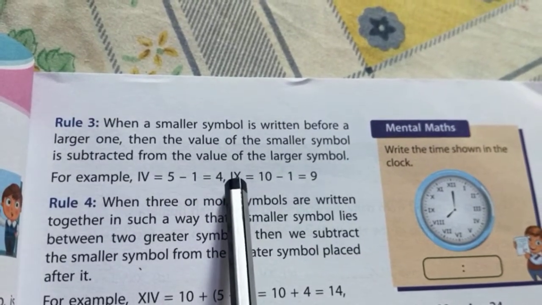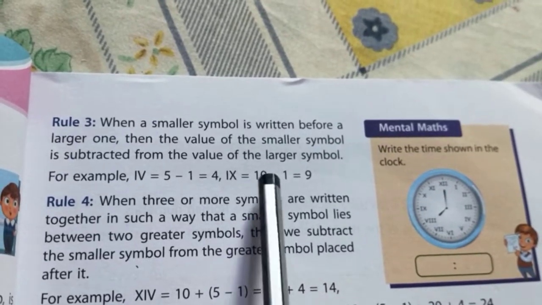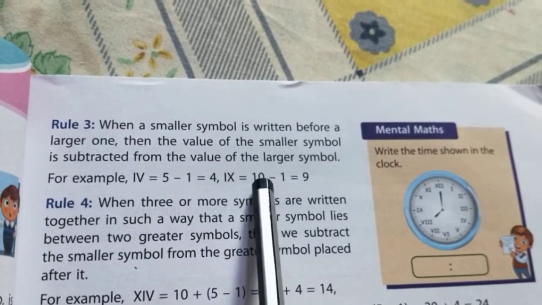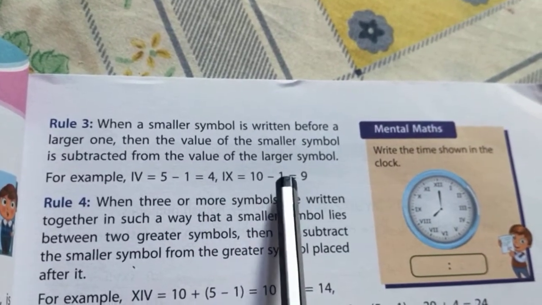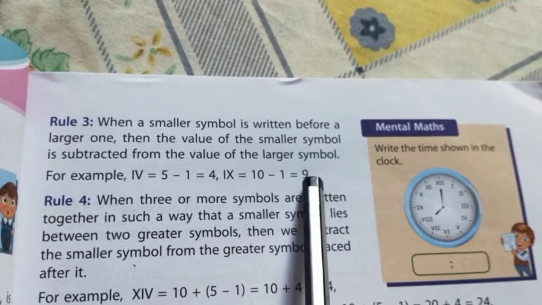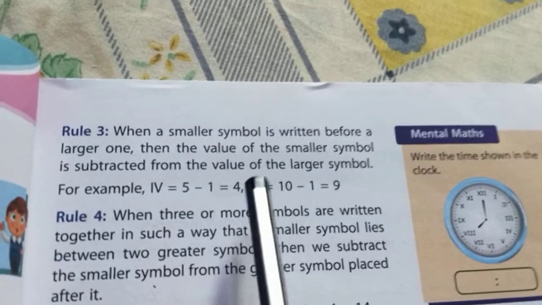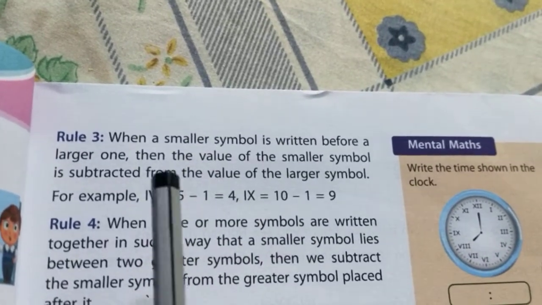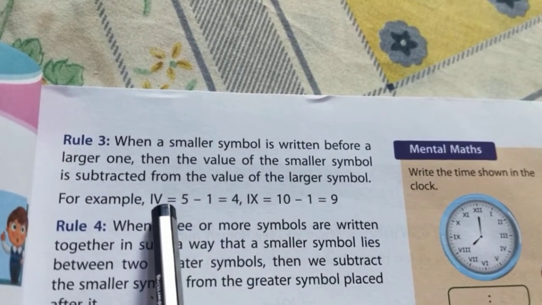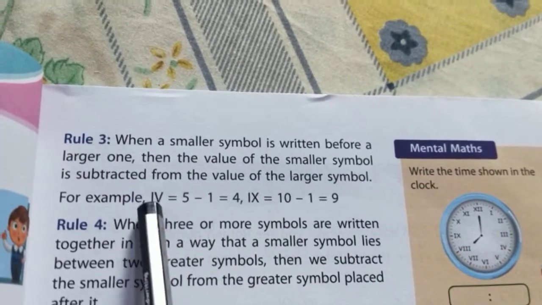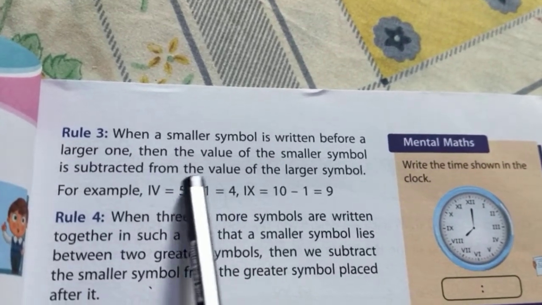Another example, IX is written, where X is 10 and I is 1. So you subtract 1 from 10, which is equal to 9. Remember, rule number 3 is if the smaller value is written in front of the greater value, you subtract the numeral value.